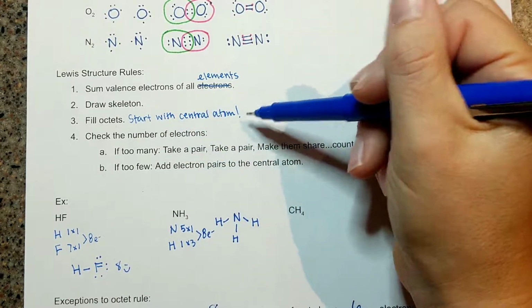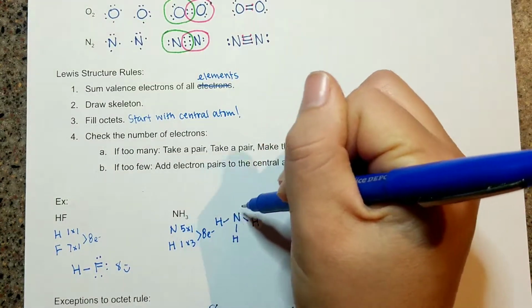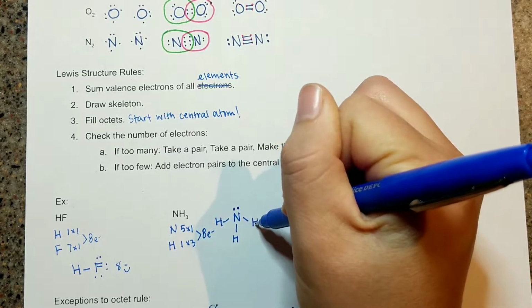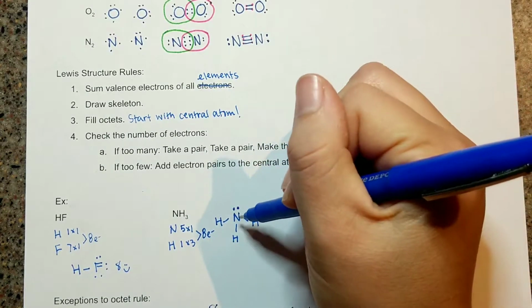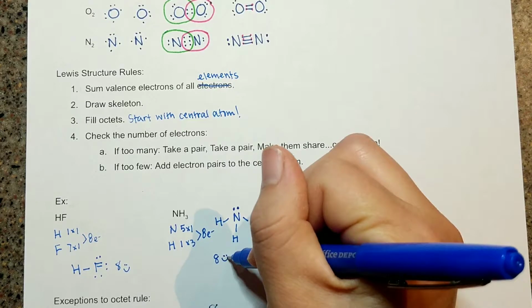Then I fill octets starting with my central atom. Nitrogen needs to have 8. It has 2, 4, 6, so it needs 2 more, which is 8. And then hydrogen all wants 2. It has 2, 2, and 2. So I check my number of electrons. I have 2, 4, 6, 8. 8 electrons, so I'm happy.